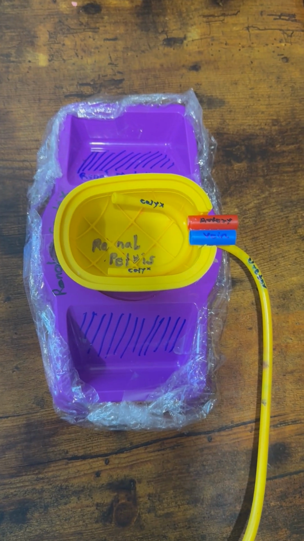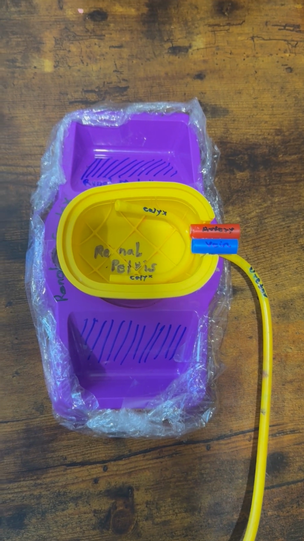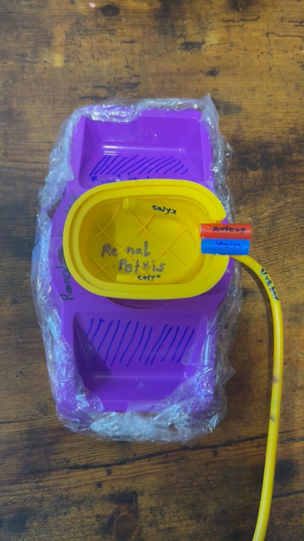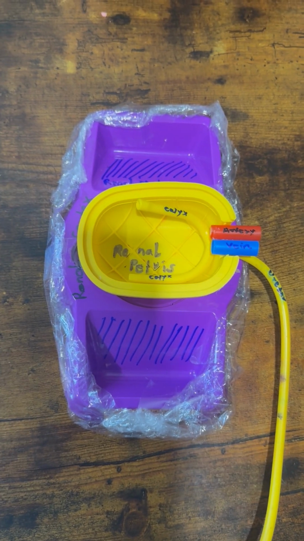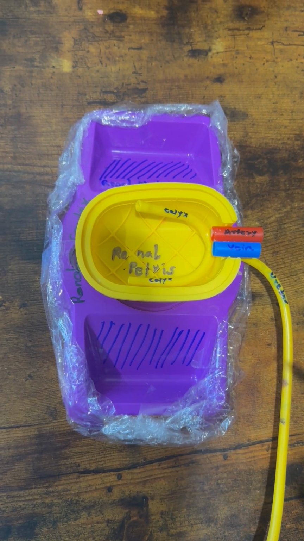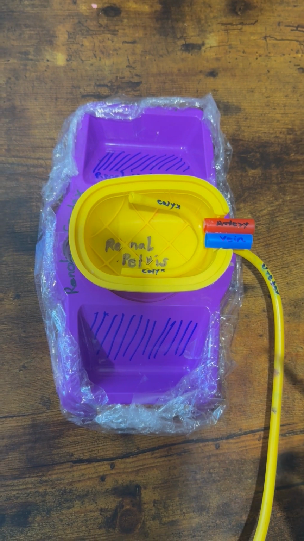Hey guys, this is my 3D shaped kidney model. Anatomically, the kidney is a bean-shaped organ that lies in the posterior abdominal wall and is a retroperitoneal organ.